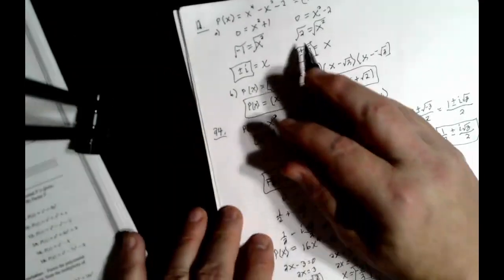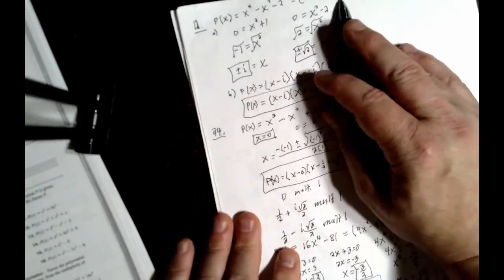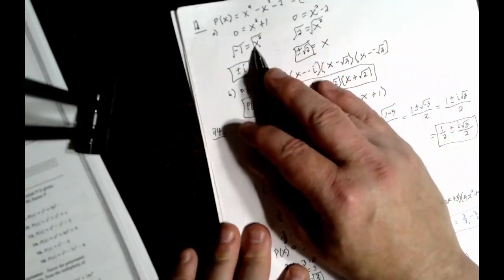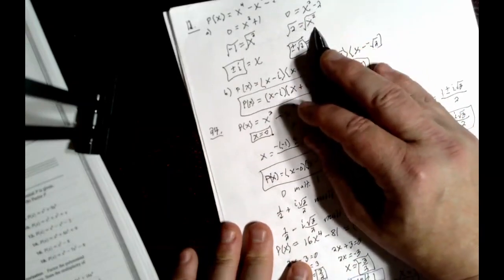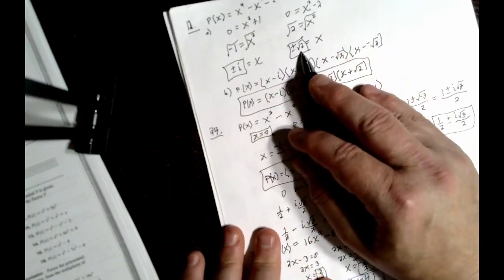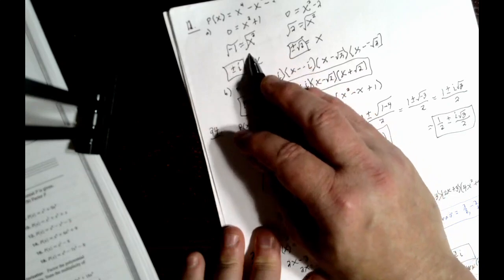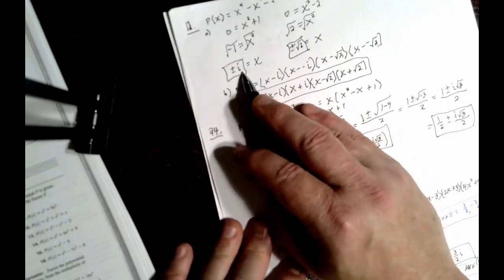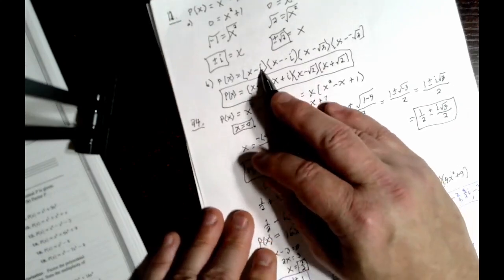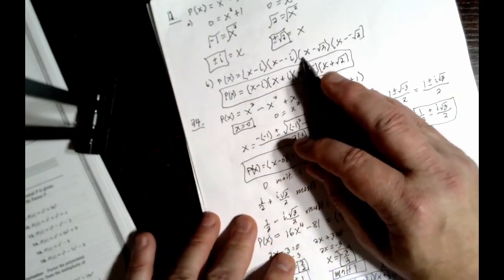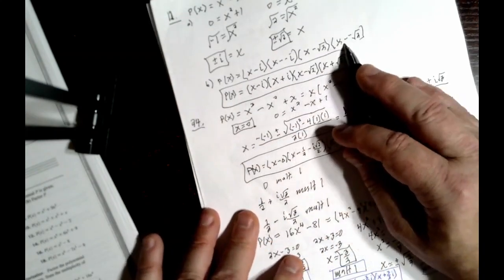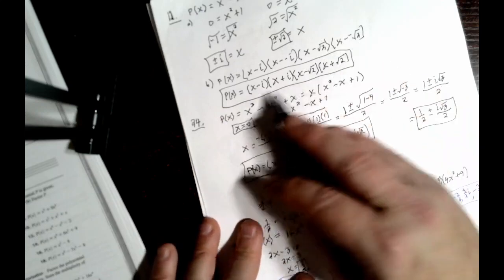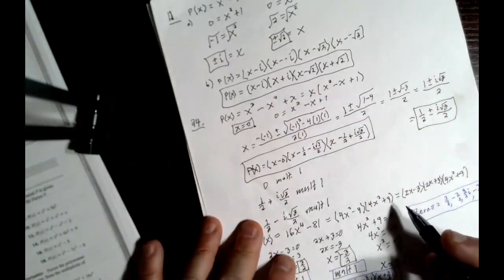Number 12, you factor it into these two, and each one is set to 0. And this one you get plus or minus the square root of 2, real answers. Here you get the square root of negative 1, which is plus or minus i, imaginary answers. So you get 1 minus i, 1 minus a negative i, 1 minus root 2, and 1 minus a negative root 2, which simplifies down to this.